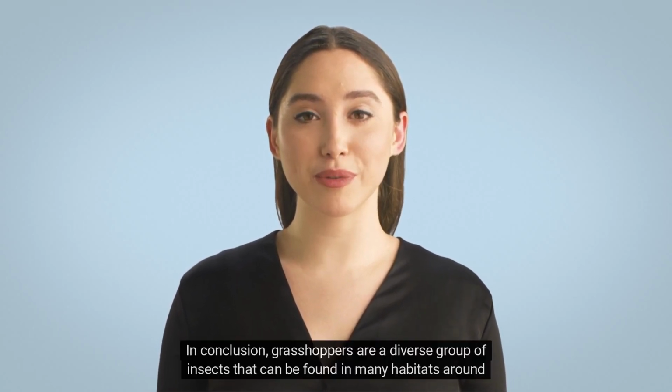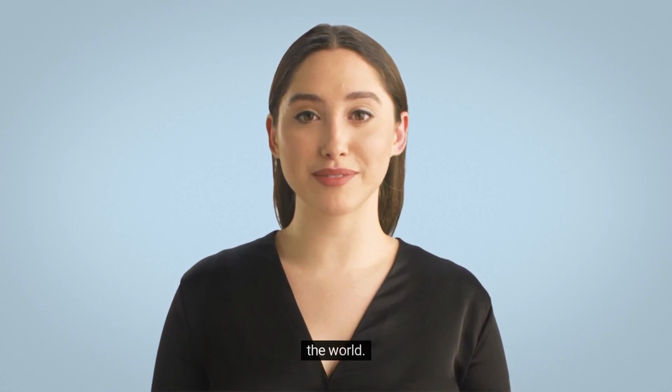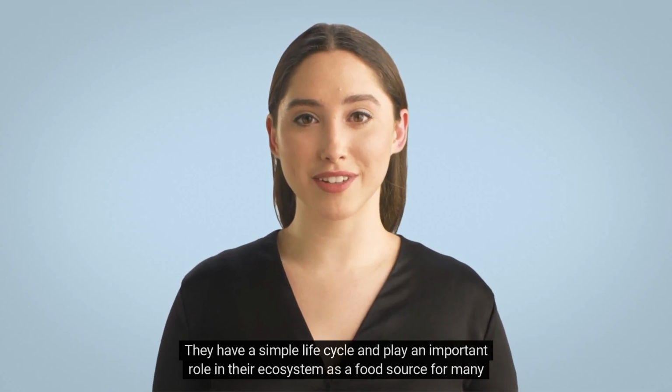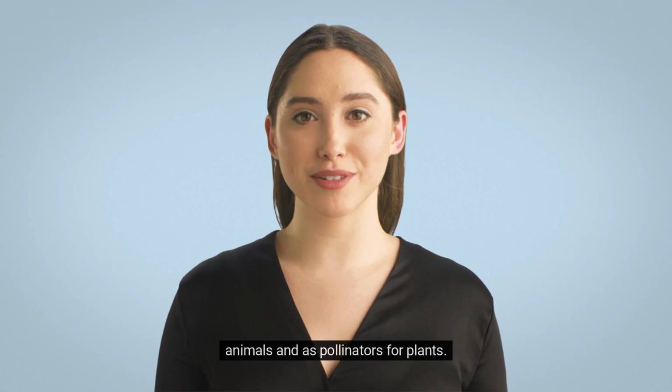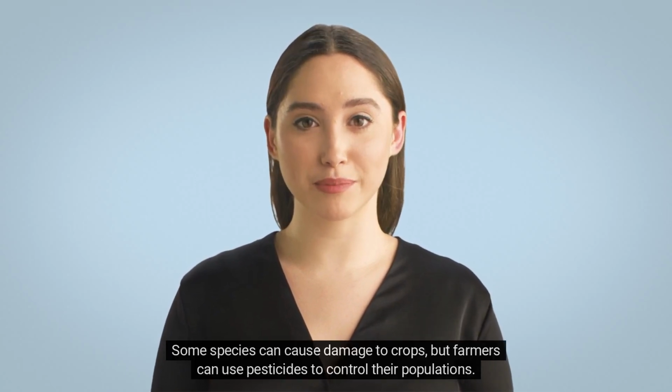In conclusion, grasshoppers are a diverse group of insects that can be found in many habitats around the world. They have a simple life cycle and play an important role in their ecosystem as a food source for many animals and as pollinators for plants. Some species can cause damage to crops, but farmers can use pesticides to control their populations.